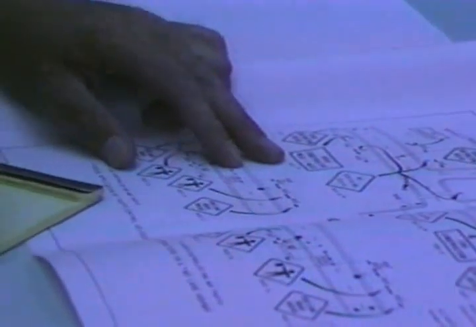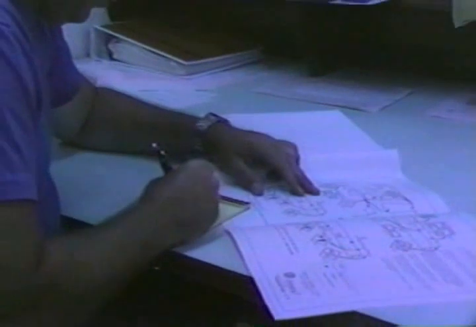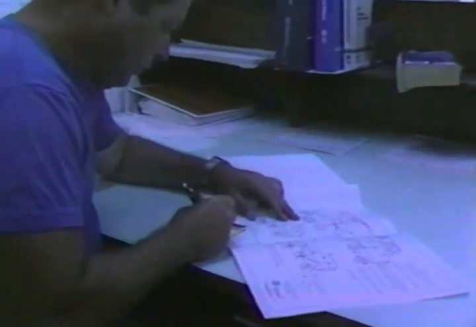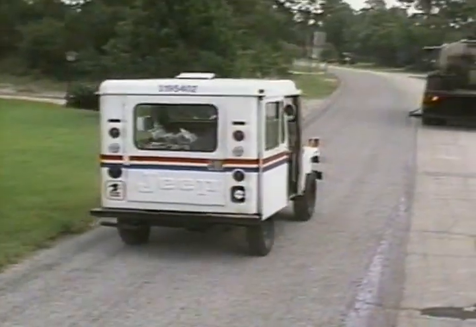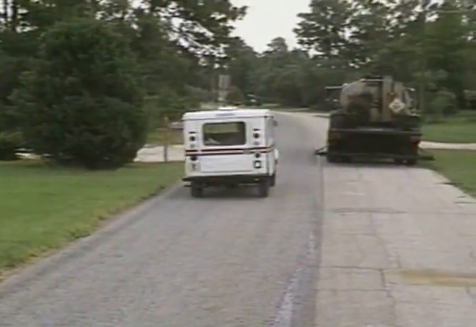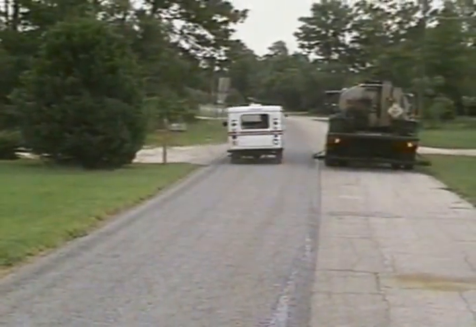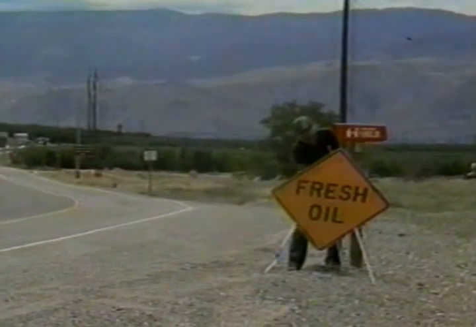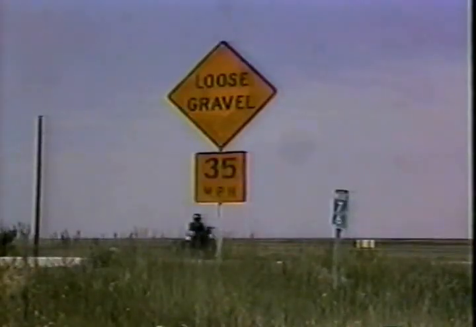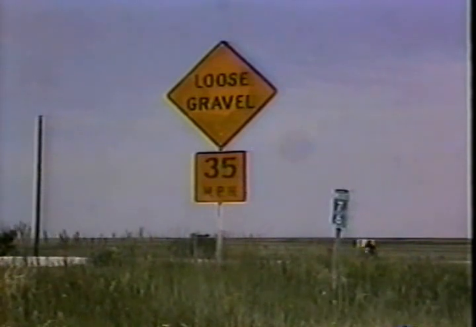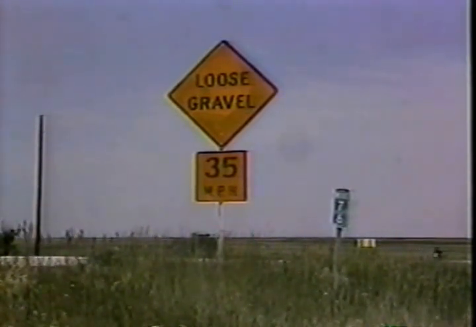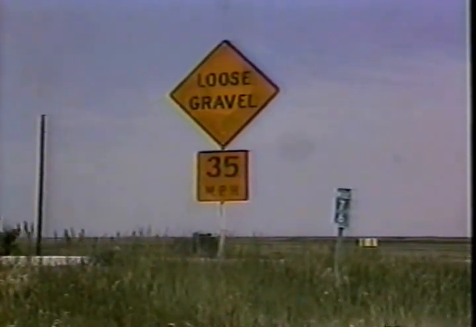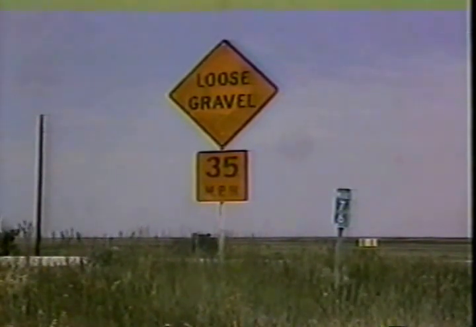The traffic control plan is another important part of the contract documents, especially for chip seal jobs. That's because both the oil and chips can pose a real nuisance to motorists passing the work in progress. So most agencies require fresh oil and loose gravel signs on both ends of the work area. That way, motorists are warned to use caution when driving over new chip seals. On long jobs, advisory speed signs should also be placed every 2 kilometers or so.